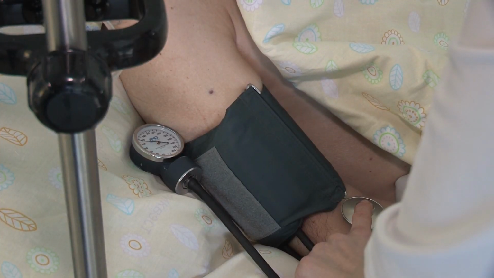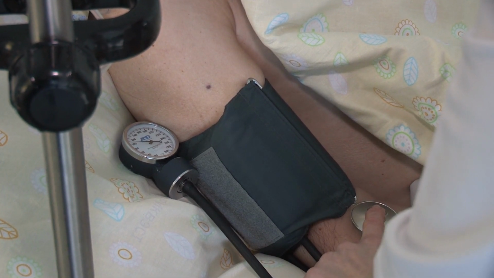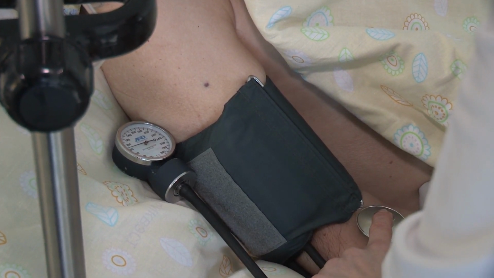Then there's stage 1 hypertension. In stage 1 hypertension, the systolic ranges from 130 to 139 millimeters of mercury, and the diastolic ranges from 80 to 89 millimeters of mercury. And then we have stage 2. This is systolic of 140 and over and diastolic of 90 and over.